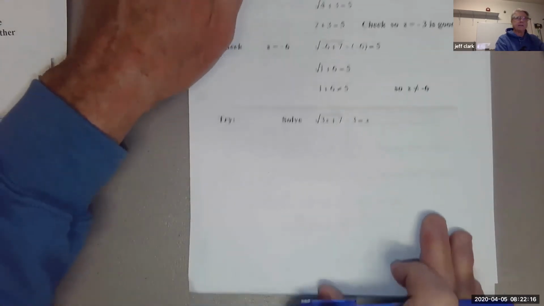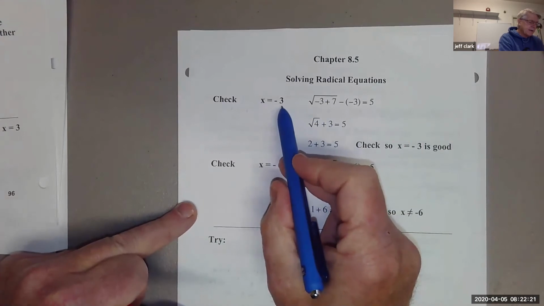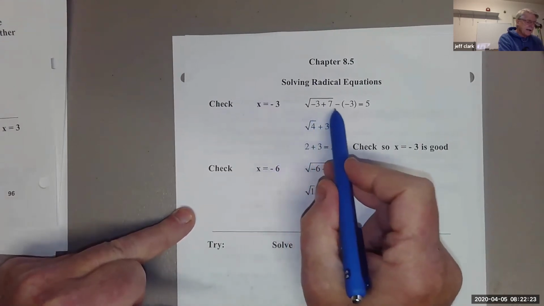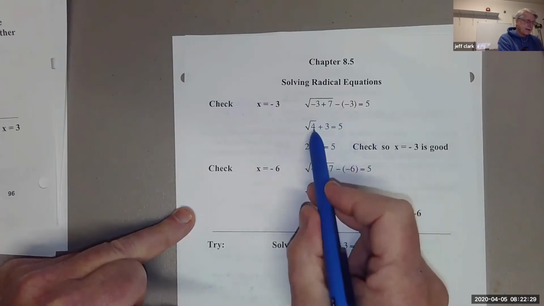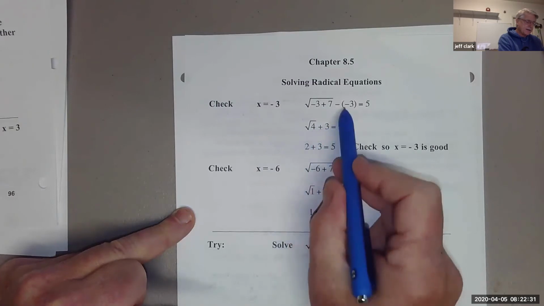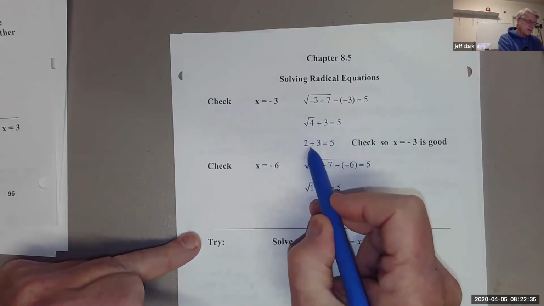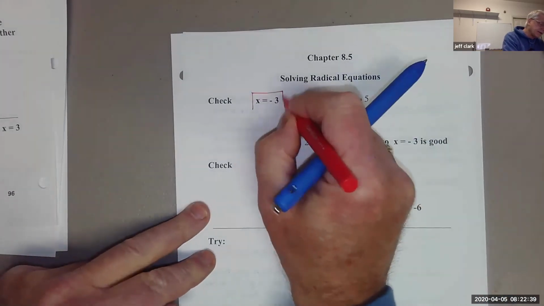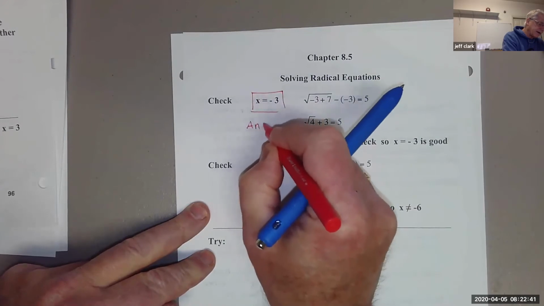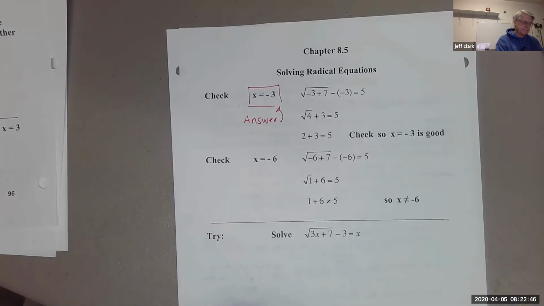Okay, I have checked them. Let's see what happens. I plug in -3 into the original. And be careful of this because I had to put parentheses around that. Plug in -3 and okay, that's 4. That's +3. Square root of 4 is 2. 2 plus 3 is 5. So check. That means this one's a good answer. Answer, A-N-S-W-E-R. That means that's a good answer.